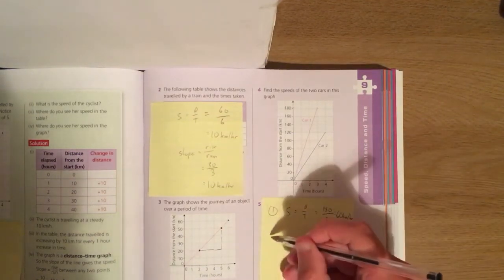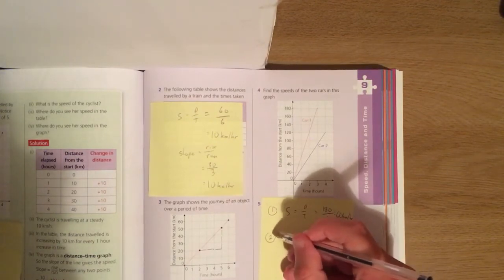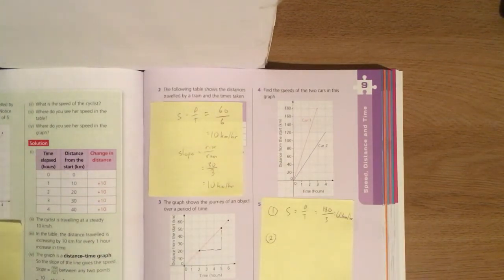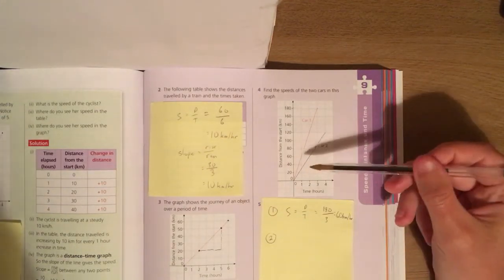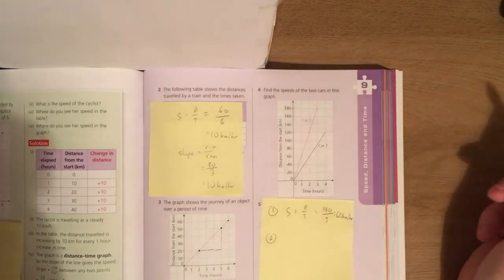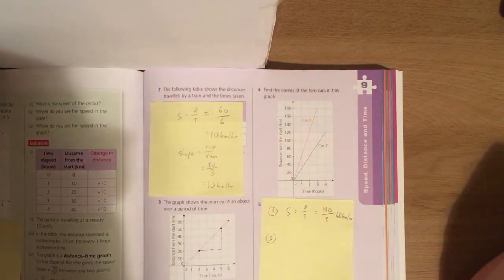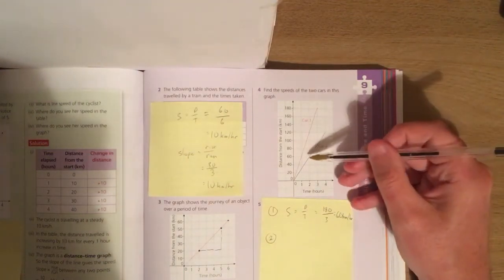Okay, car 2 then. Now I just want you to think for a second, is this going to be faster or slower? And then I'll talk a little bit about that at the end. So is car 2 going to be faster or slower? So, as I said, I could do this the same way. I could do the formula if I want, but just so I'm doing it the 2 ways.